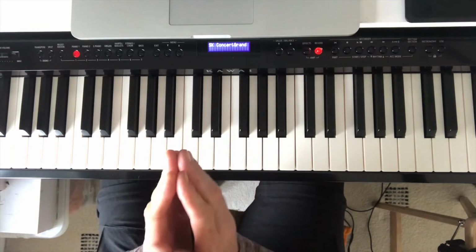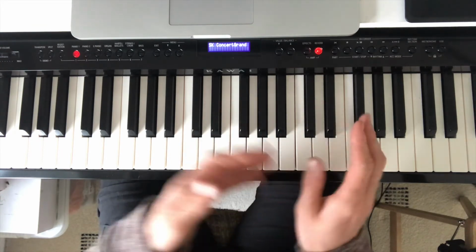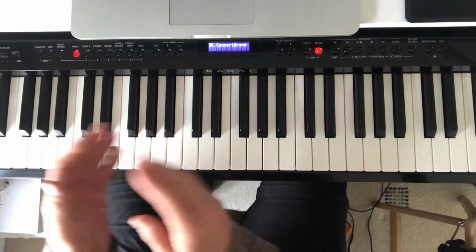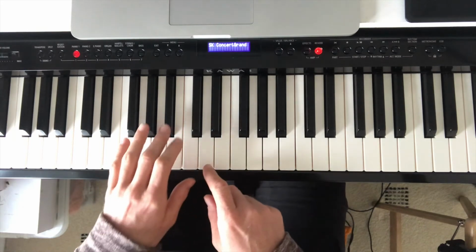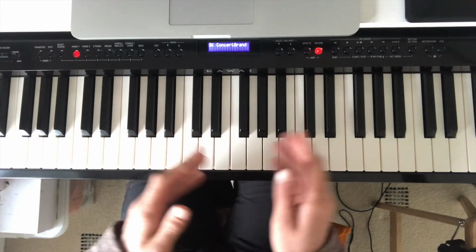Just like we did when we got to D major, we carried the F sharp over from G major, which was a fifth behind that. So in this case, it's the same thing again. This B flat is coming from the F major, that was a fifth above that.